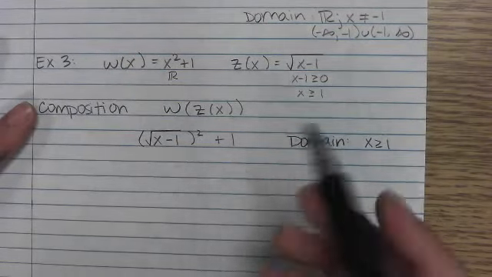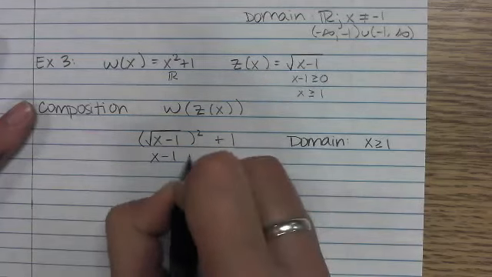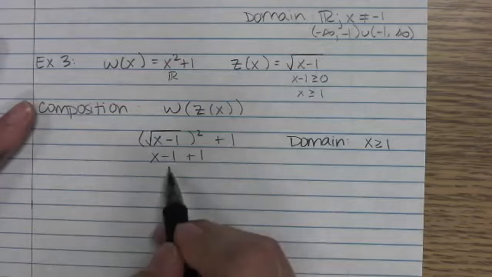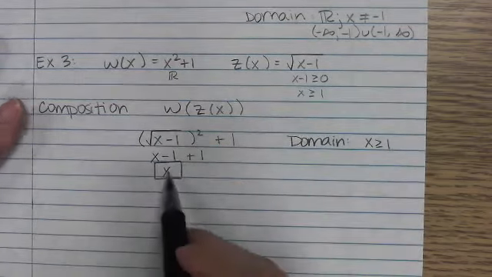We've got a square root and a squared, and those are canceling out. So we just have x minus 1, and then there's the plus 1 on the end. The minus 1 and the plus 1 cancel out. We just get x. So when we did that composition, we got x.